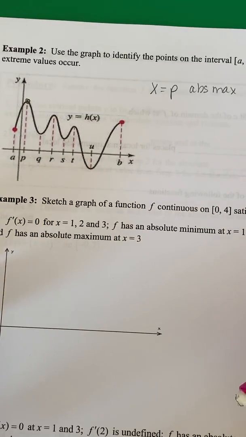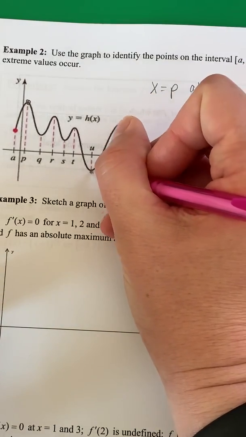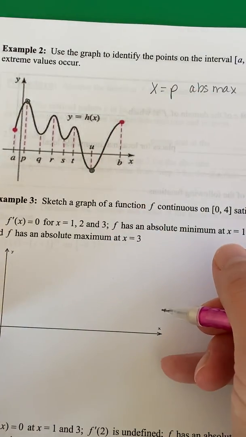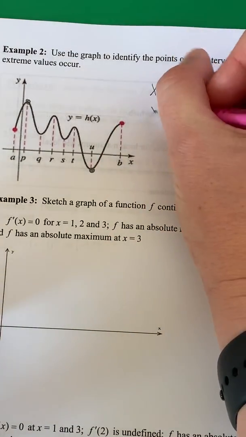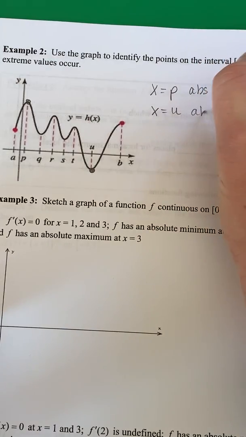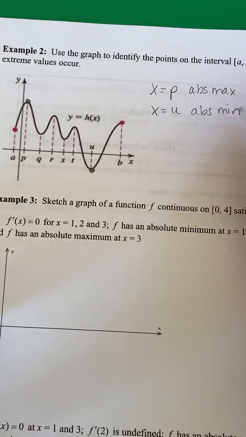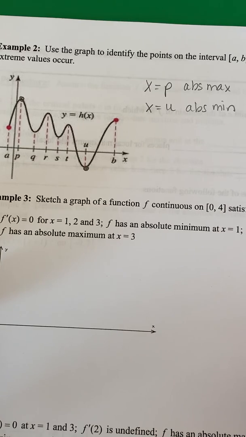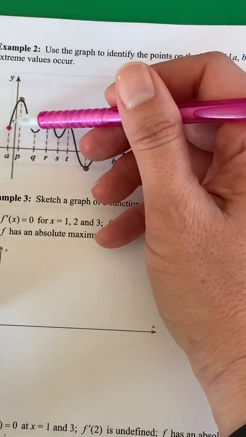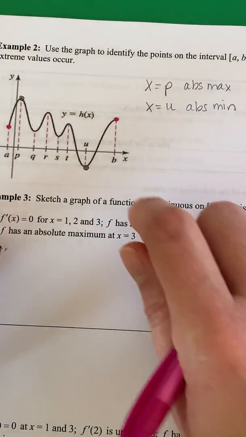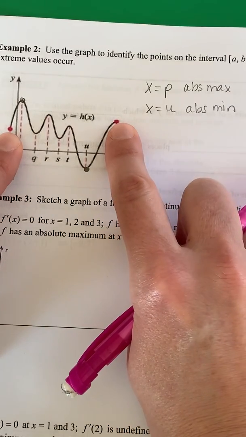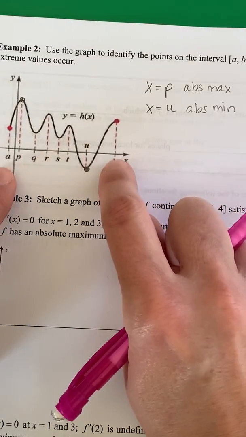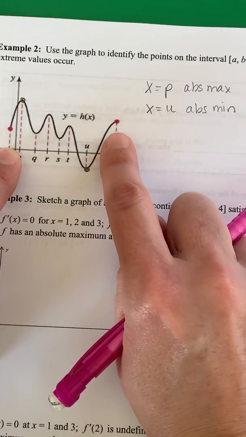Okay, our absolute min is our lowest point. So if I look on our graph right here, the lowest point occurs at x equals u. Okay. All right, so now we're going to be looking at the local max and min. So we come to local maximums kind of at the top of our hills. One thing to note is that local maximums cannot occur at the endpoints, so we know that we will not have A and B as an answer.